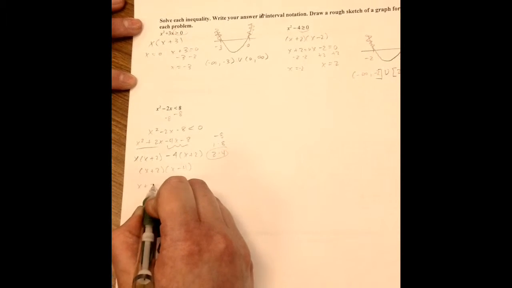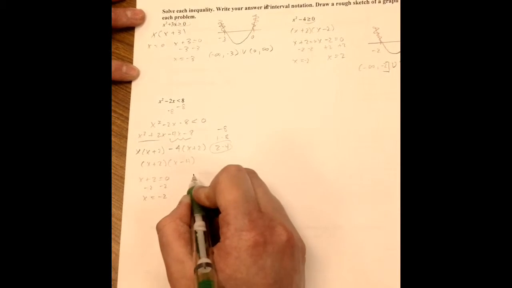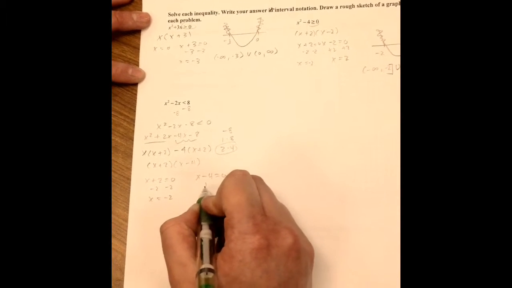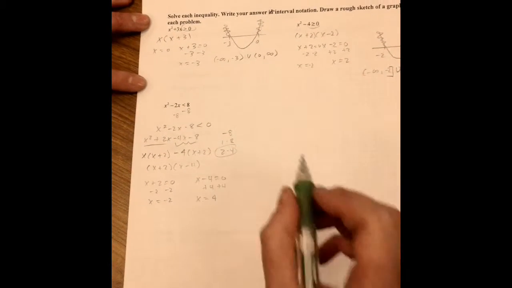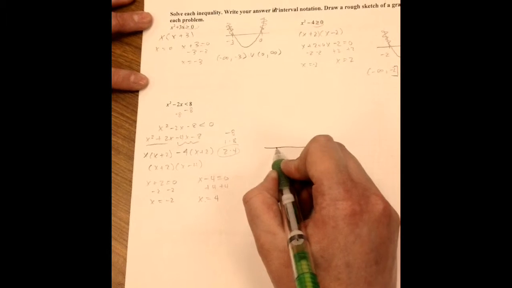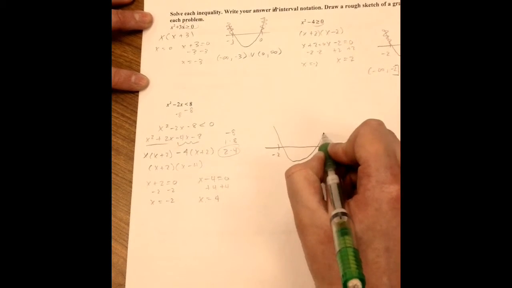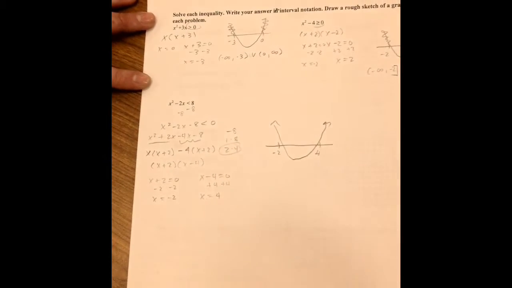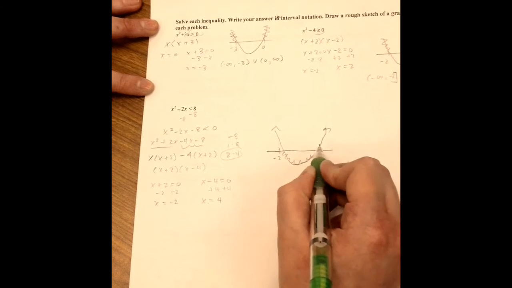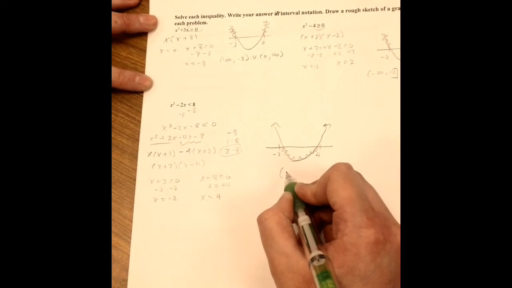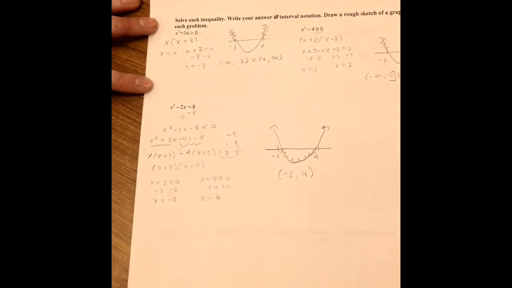I can set each piece equal to 0 and solve. So I get x equals -2. And I'll have to add 4 to get x equals 4. Now I can draw a graph, plot them in least to greatest, draw my parabola, well, try to make it cross 3 lines, and I color less than, so below. Only 1 piece is colored, so I'm only going to have 1 answer. I use parentheses because it's not or equal to.